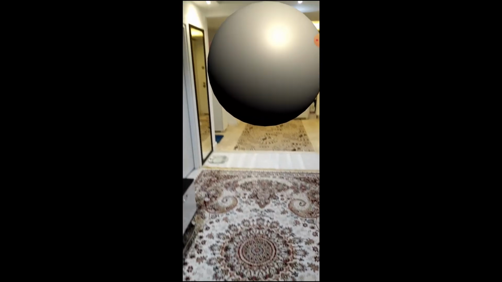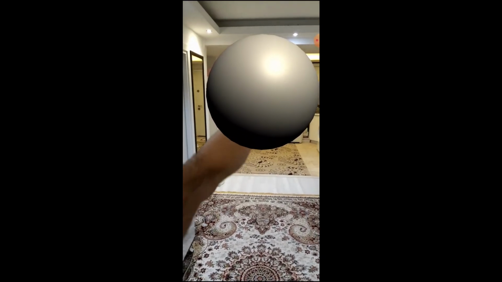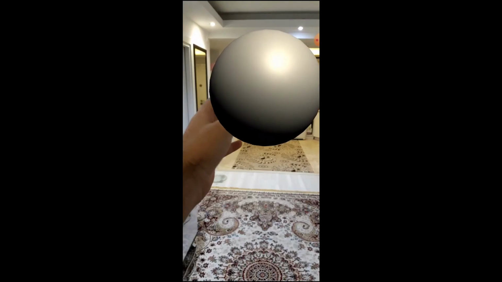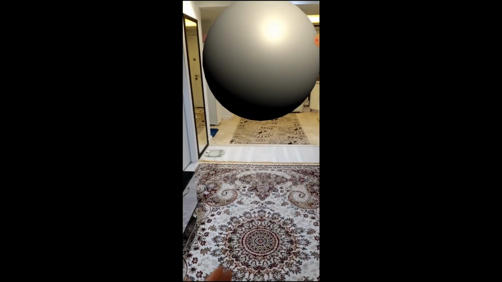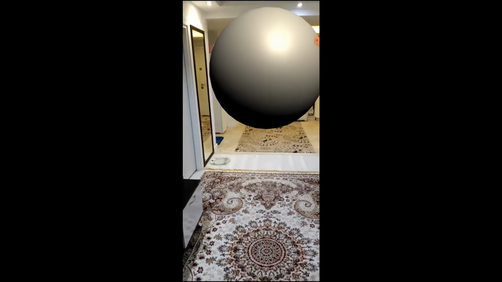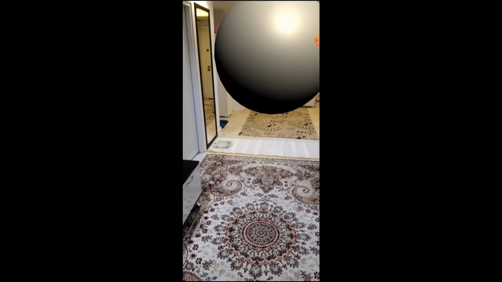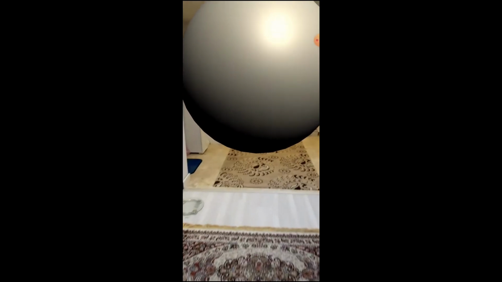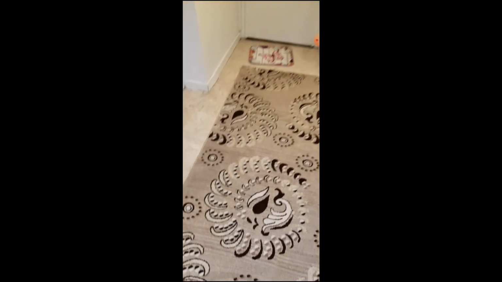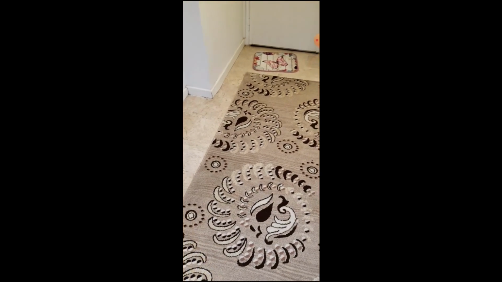Okay, as we can see, the big sphere appears exactly in front of us, but 4 meters far away from us. So when we walk there, we can see we arrive exactly at the position of the sphere.